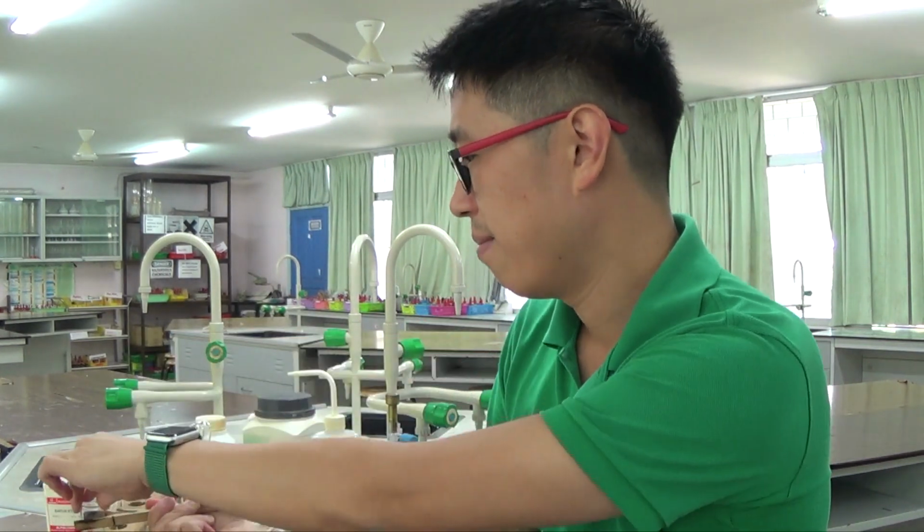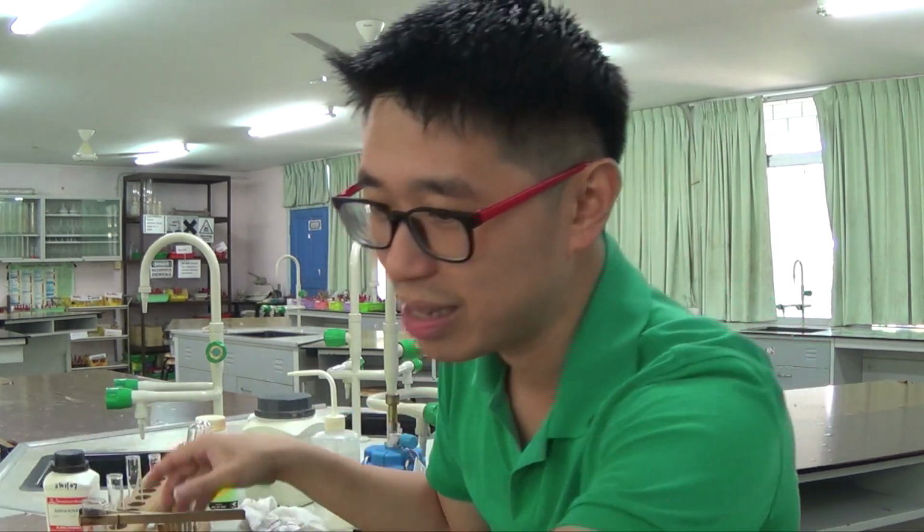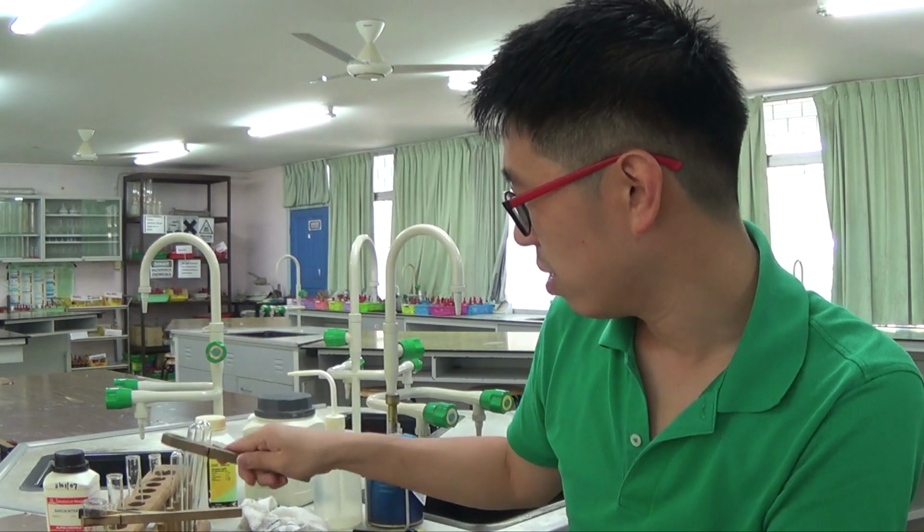Oh no, my test tube holder is stuck. I don't want to break the glass. Anyway, I have another test tube holder here, so I hope this one is stable. Yeah, this one is stable enough.